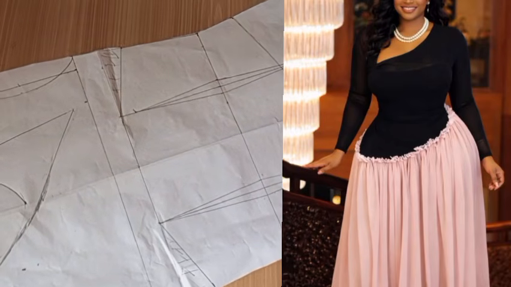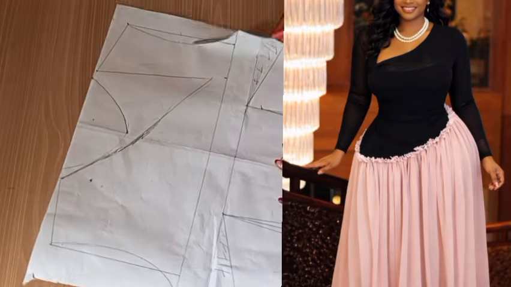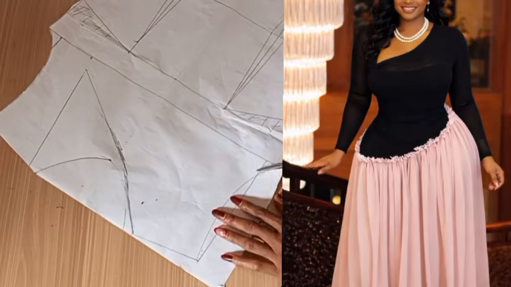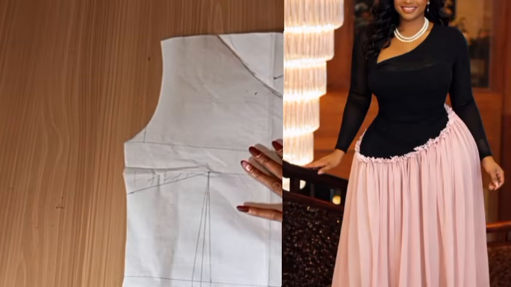In today's video we're going to be learning how to cut this beautiful gown with an asymmetric neckline and hemline and with gathers.